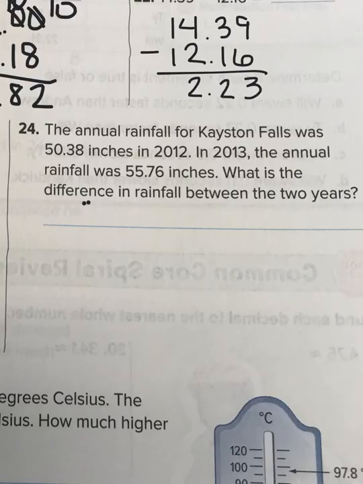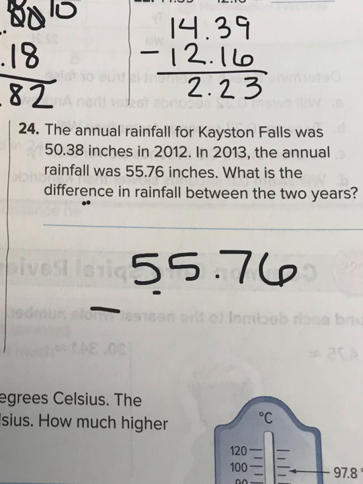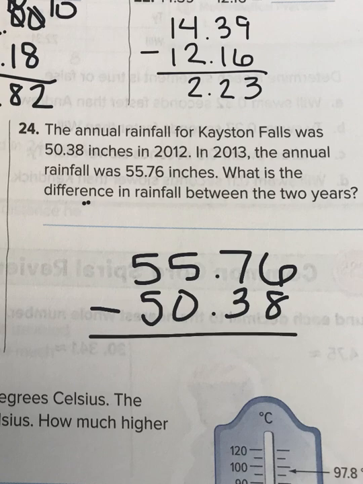In problem number 24, we're looking at the annual rainfall for Castleton Falls, which was 50.38 inches in 2012, and in 2013 it was 55.76 inches. We want to know the difference between rainfall in the 2 years. So they increased in 2013, so we want to put the 55.76 as our top number, so we can take away the smaller number of 50.38 to find our difference.